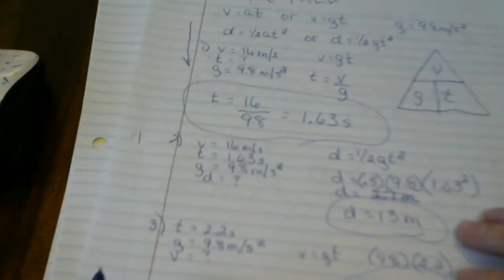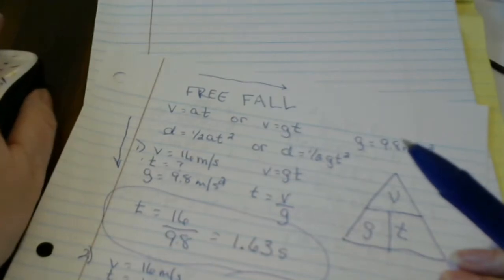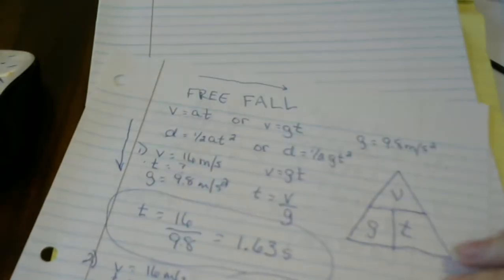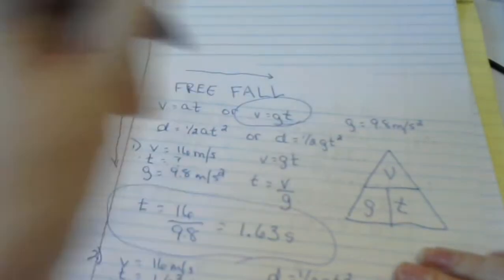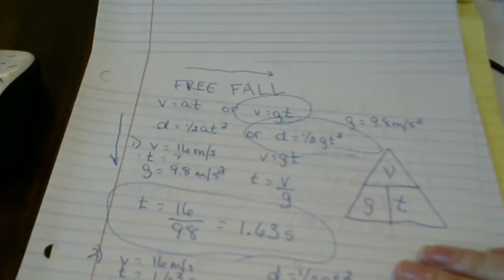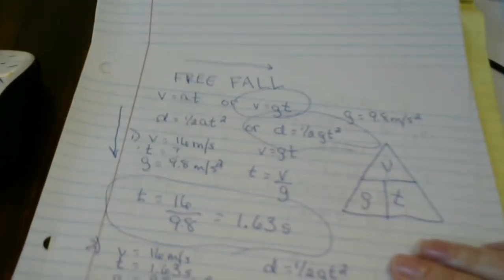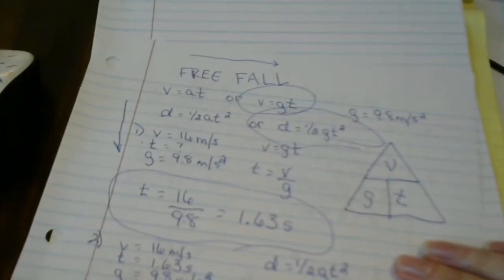And then it's asking for distance. We only have the 2 formulas. I'm sorry, I'm switching between screens if you're wondering what I'm doing. You've got velocity, and then you have distance, and those are the only 2 formulas that we're using on this sheet.